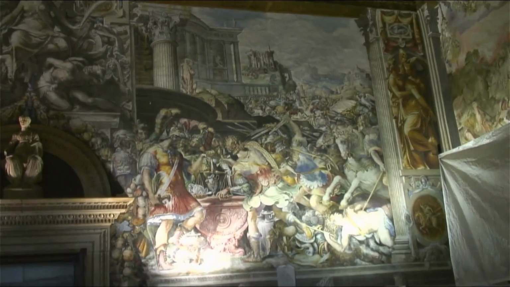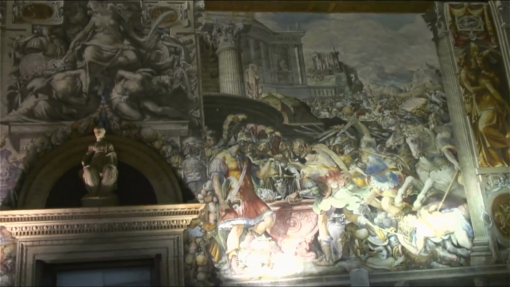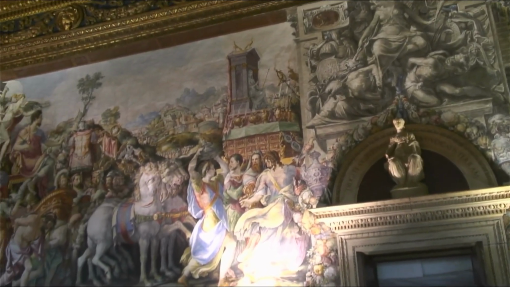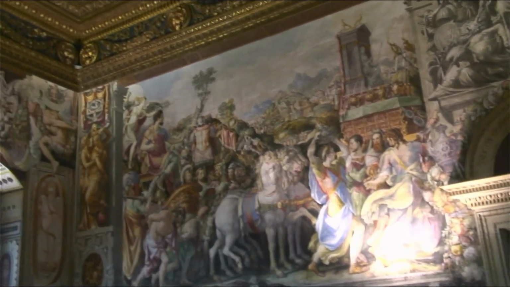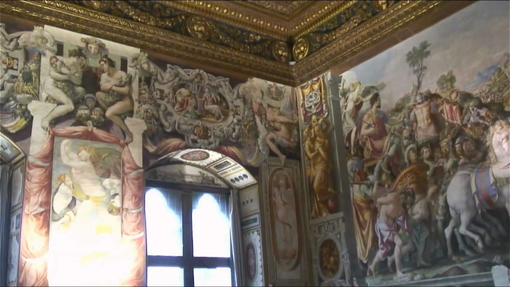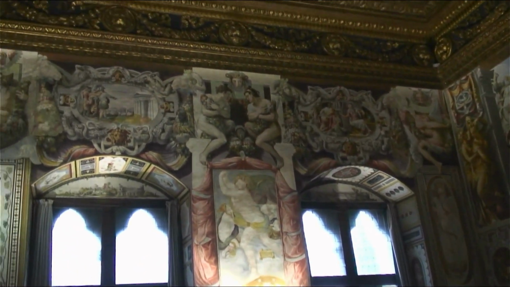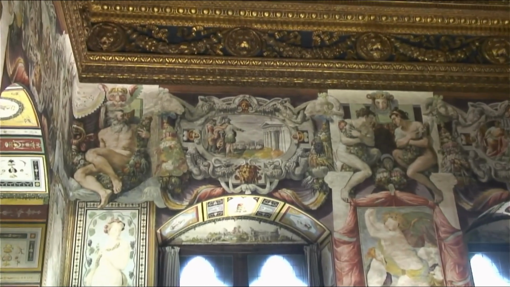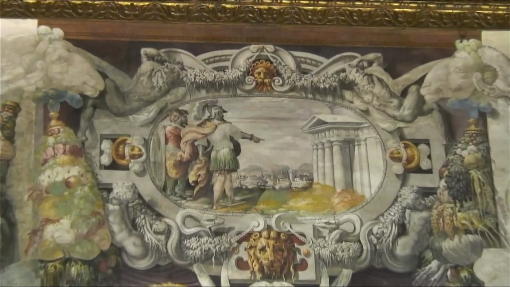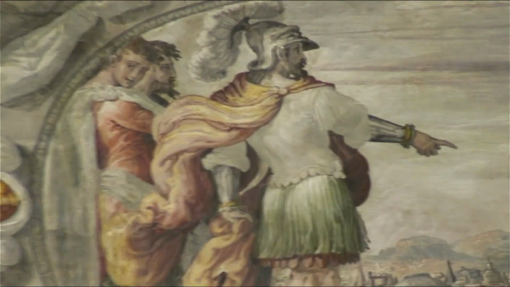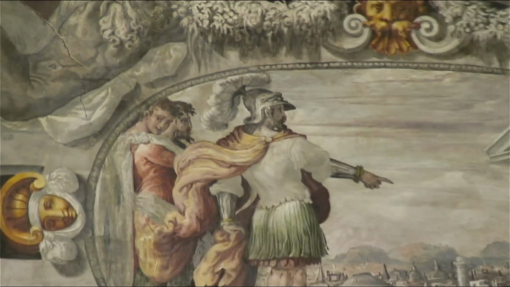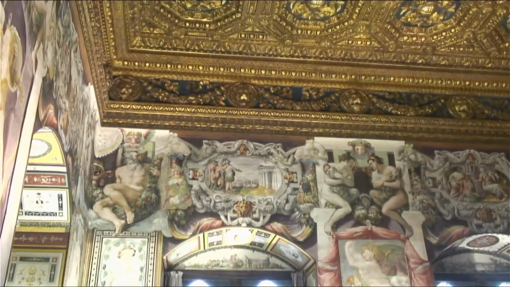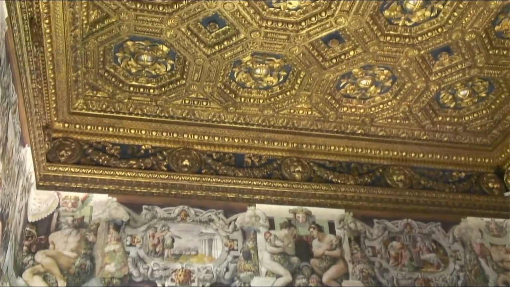This is yet another room. These frescoes were done in the 1500s. Pretty magnificent ceiling.